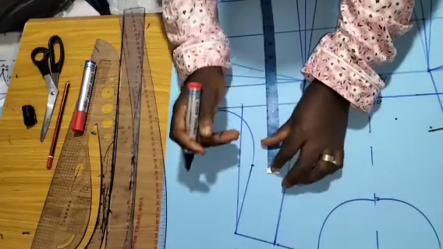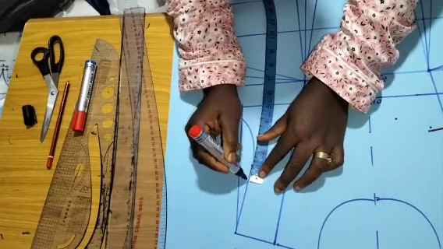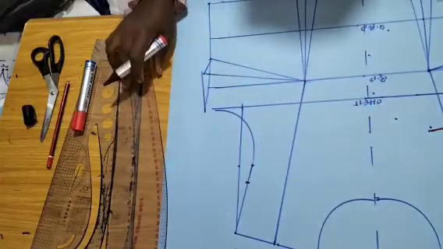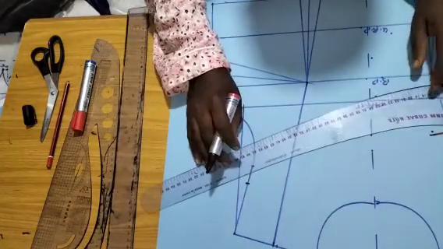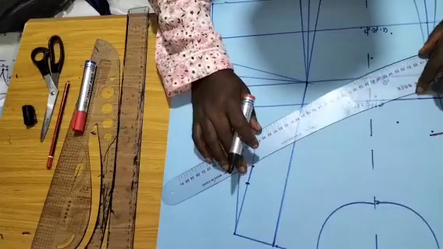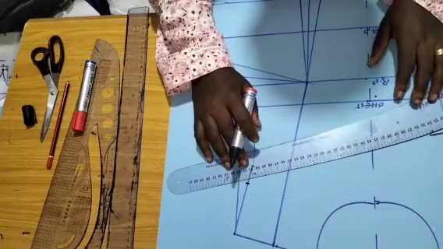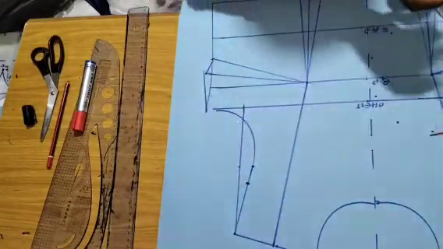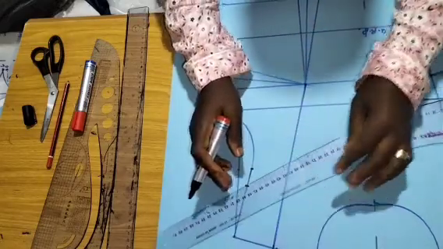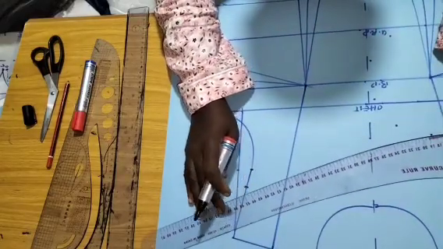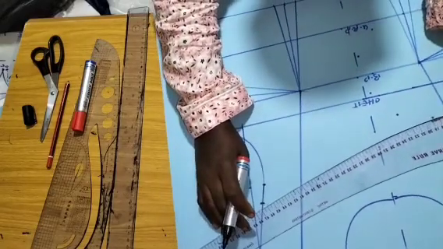From my mid armhole, I'll come up by 1 inch to create this neckline, and I'll place my pattern ruler. I'm looking for a suitable way to place this ruler to give me this asymmetric line.